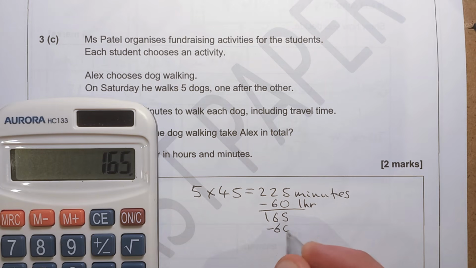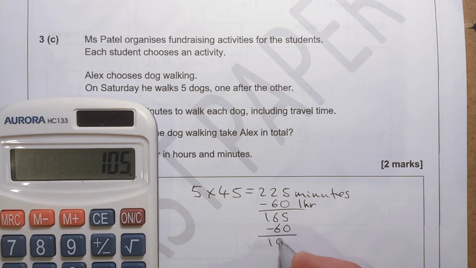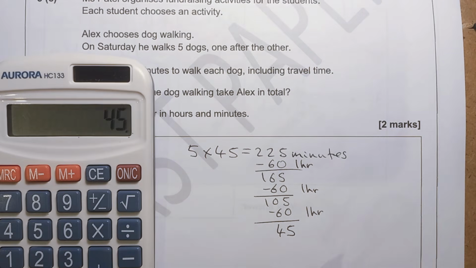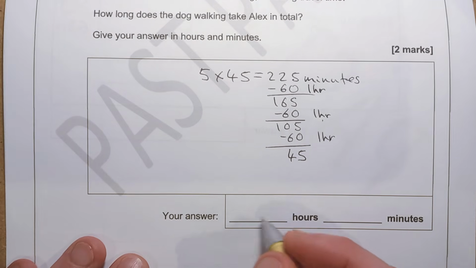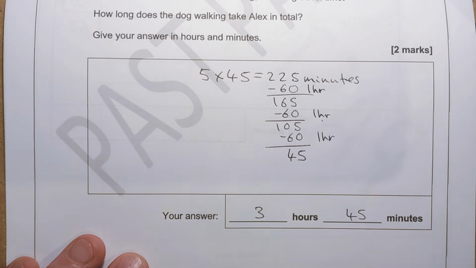Let's take off another 60. That leaves 105. So that's 2 hours we've taken off. Let's take off another 60 minutes, another hour. Basically we keep going until we get something that's less than 60 minutes. So we had 1, 2, 3 hours and 45 minutes left over. So 3 hours, 45 minutes.